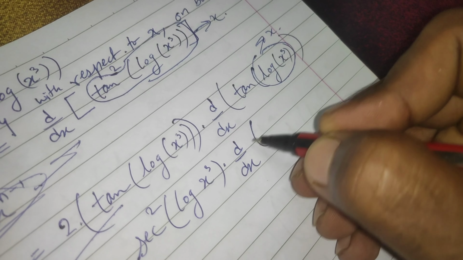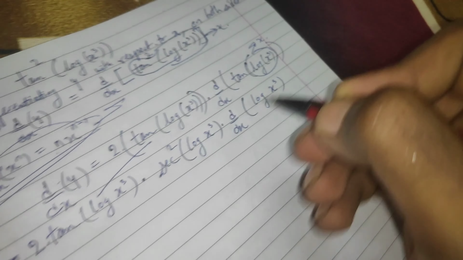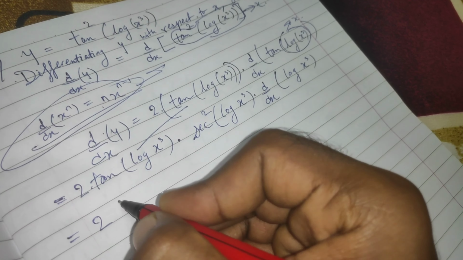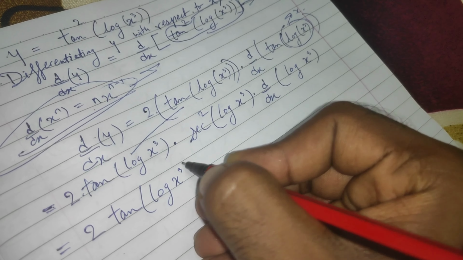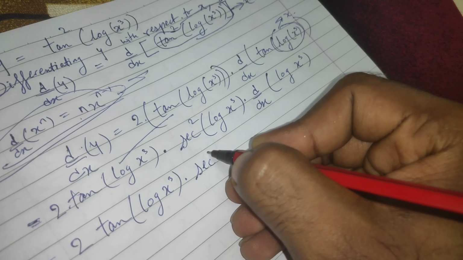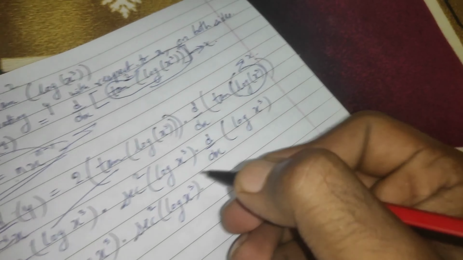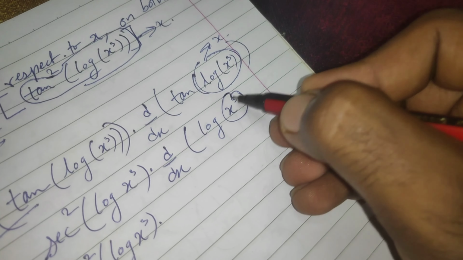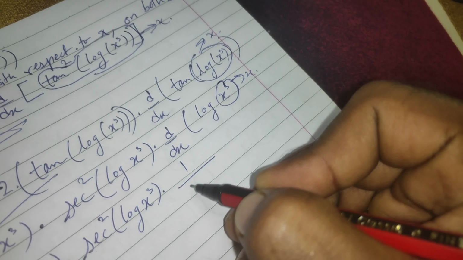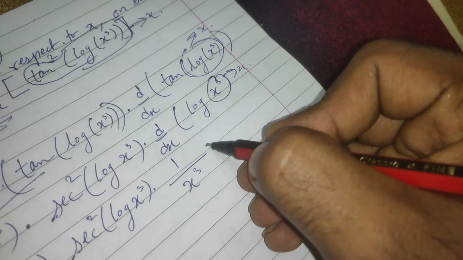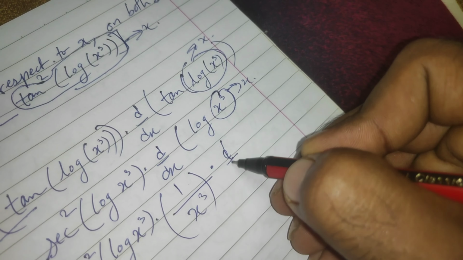Okay, so now in the next step you have to do the derivative for this, and the rest you have to write all as it is: 2 tan log x raised to 3 into sec square log x raised to 3 into derivative of log x raised to 3. Consider this as x, derivative of log x is 1 by x, so 1 by x cube, right? So into derivative of which we have considered x, that is x cube.